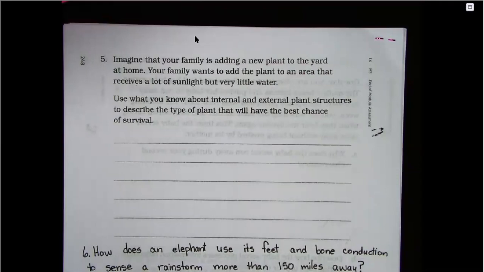I don't need to know what plant you're going to plant. That's not what I need to know. I need to know about internal and external plant structures. We talked about something very specific in class.